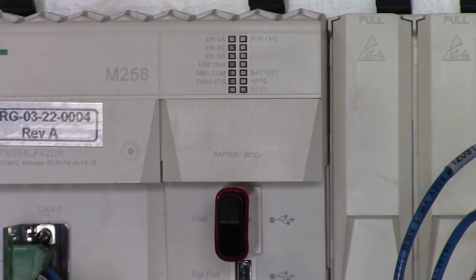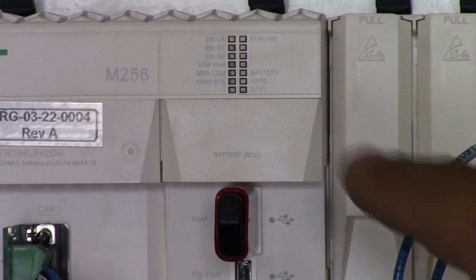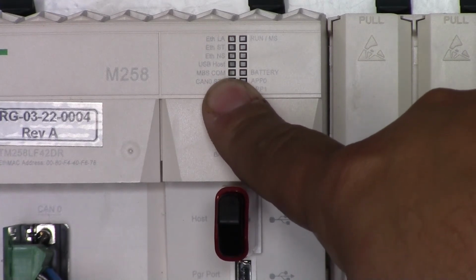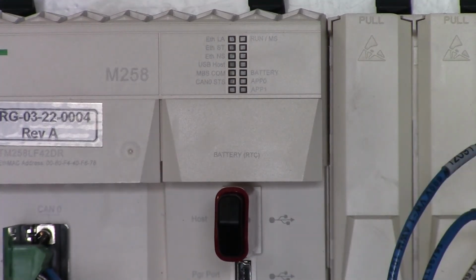Turn power back onto the panel. And wait for the USB host light to go solid green. Once the USB host light has gone solid green, you can go ahead and turn off the panel.